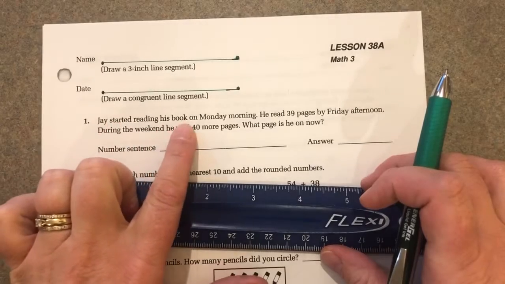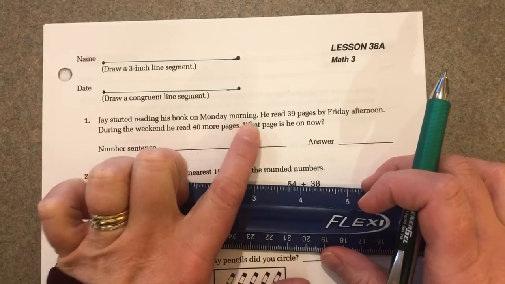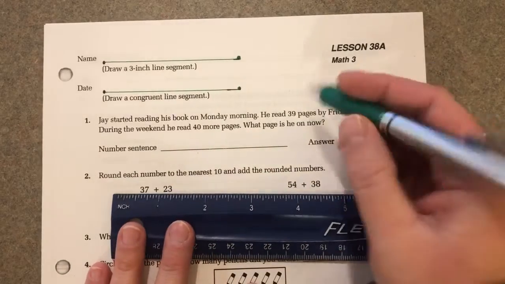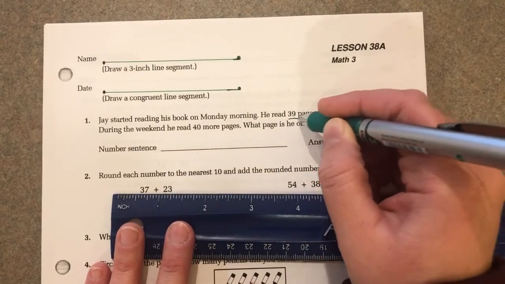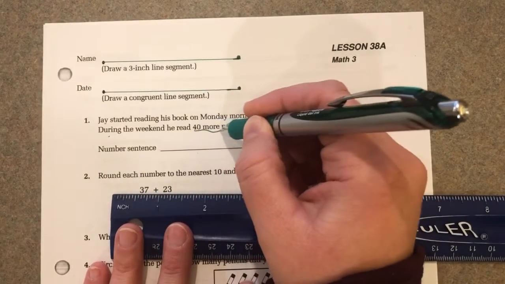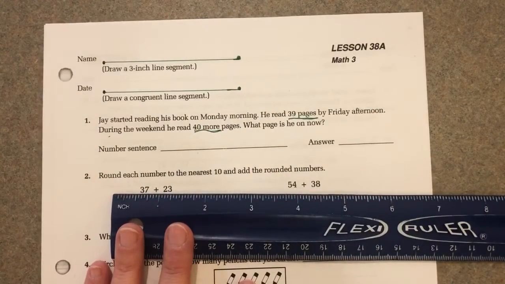Jay started reading his book on Monday morning. He read 39 pages by Friday afternoon. So Monday to Friday, he did 39 pages. During the weekend, he read 40 more pages. What page is he on now?